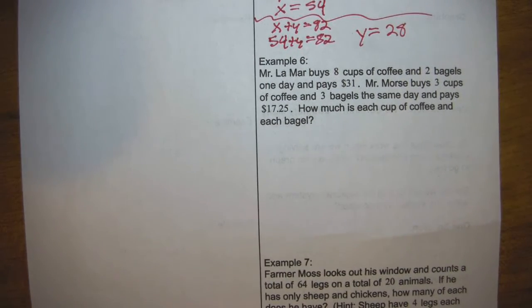This go around says, Mr. Lamar buys 8 cups of coffee and 2 bagels one day and pays a grand total of $31. Okay, cool. It says Mr. Morse buys 3 cups of coffee and 3 bagels on the same day, so we're assuming the prices for bagels and coffee are the same, and pays $17.25. How much is each cup of coffee? How much is each bagel?